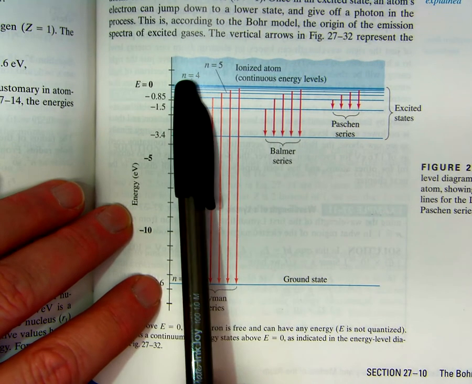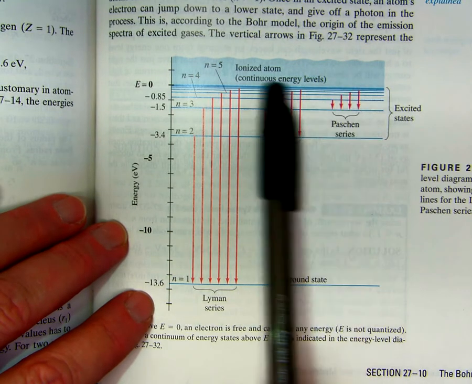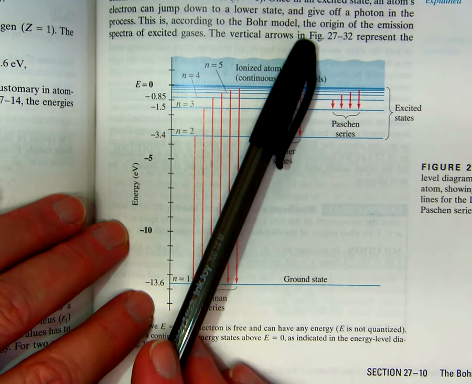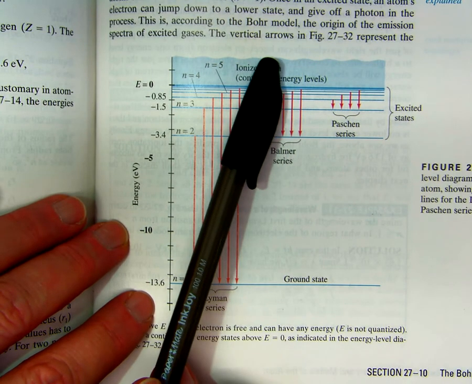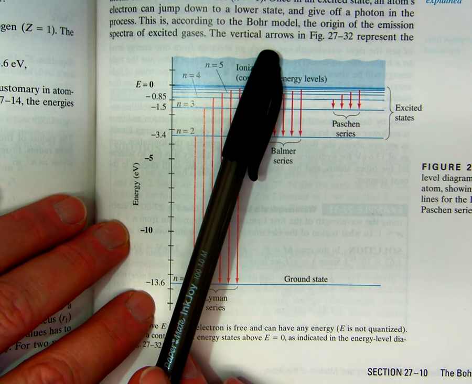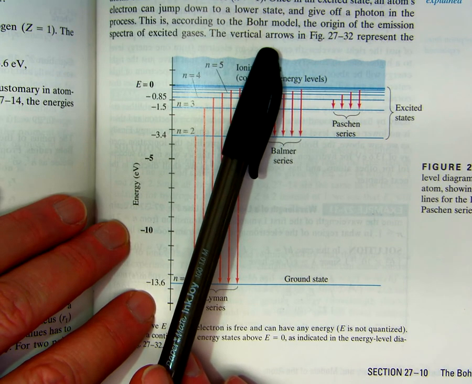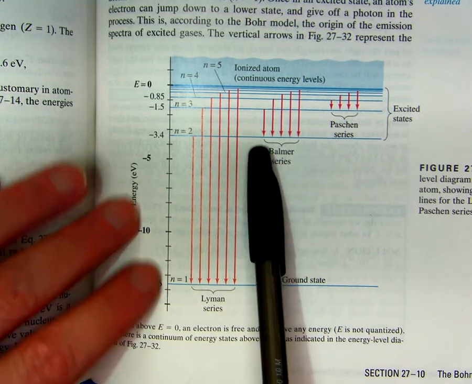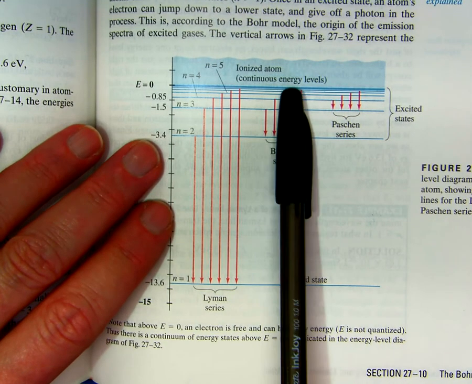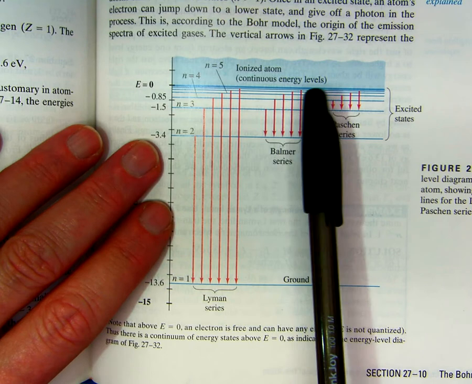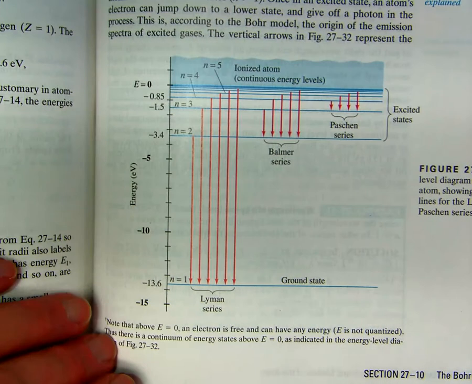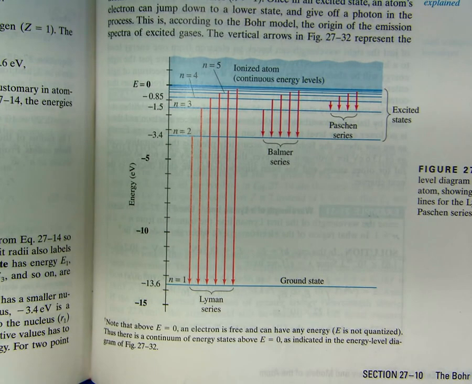If you get past a certain point here, then basically the electron gets kicked out of the atom. It's got more kinetic energy moving than it does potential energy holding it together, and so it escapes. For the Balmer series, they go from the higher levels down to level 2. So there's only very specific levels of light given off.